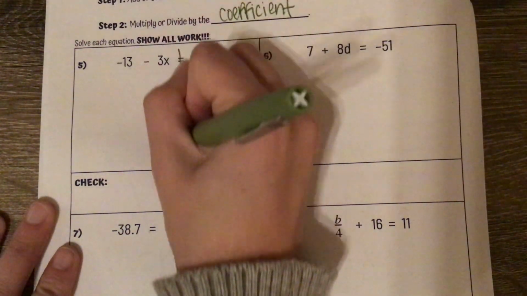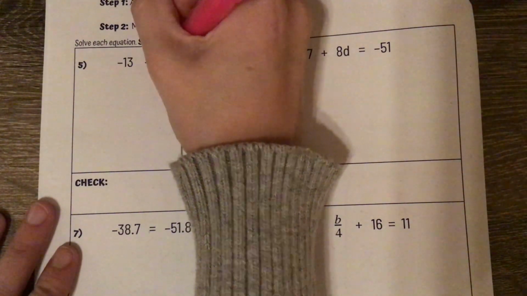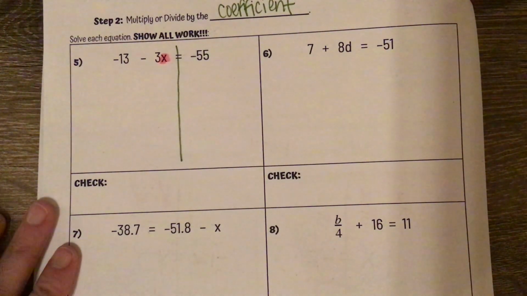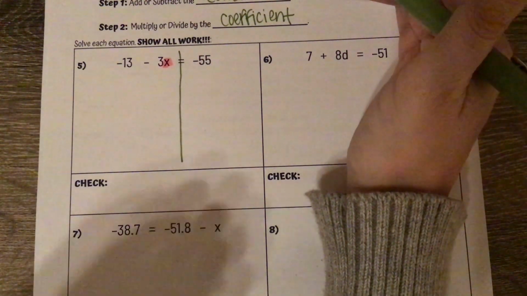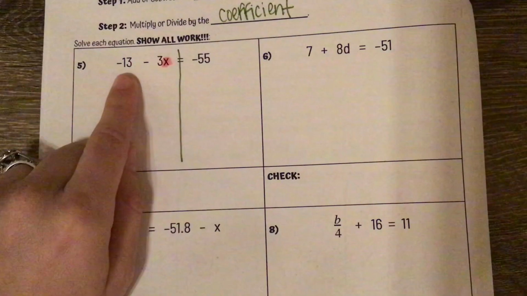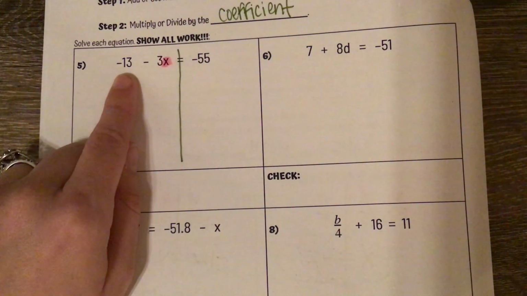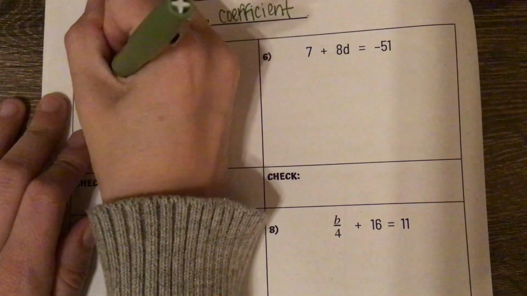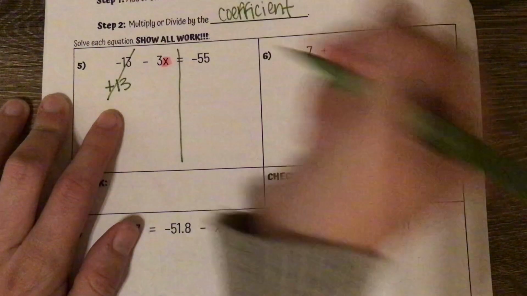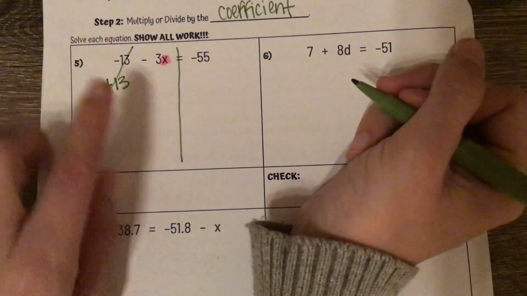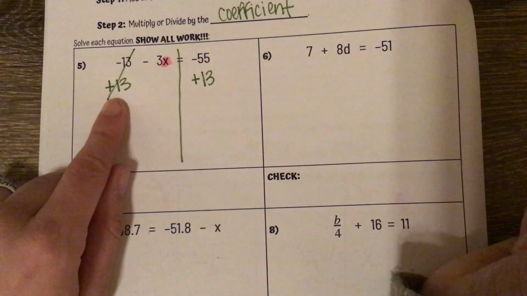So let's look. I'm going to draw my line down my equal sign. I'm highlighting my variable. On the side with the variable, I'm looking for my constant first. We're starting furthest away from the variable and working backwards. So we've got negative 13. How am I going to get to 0? I'm going to get to 0 by adding 13 because negative 13 plus 13 cancels out. If I add 13 on the left side, I need to add 13 on the right side.